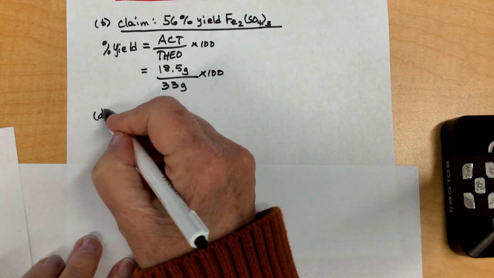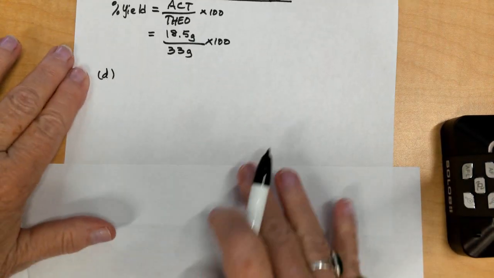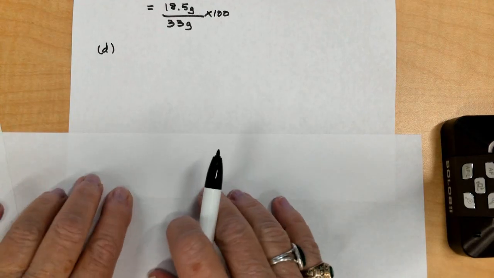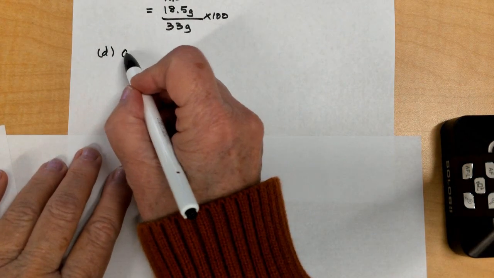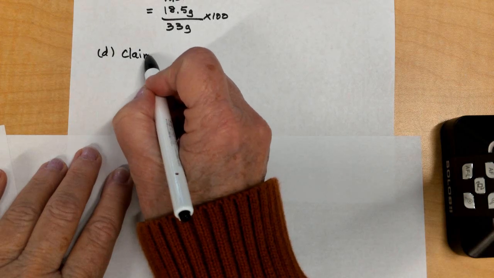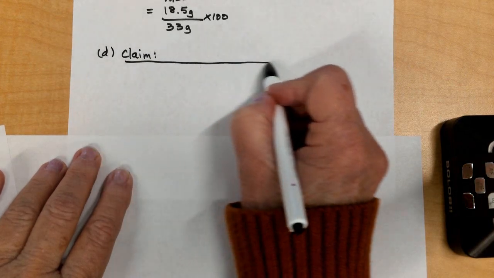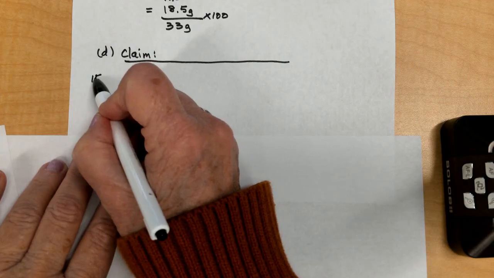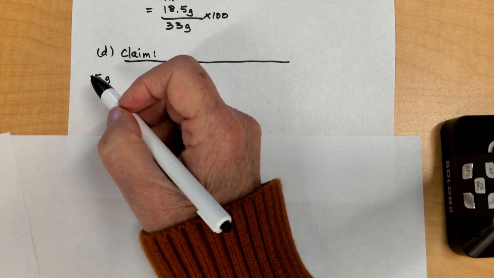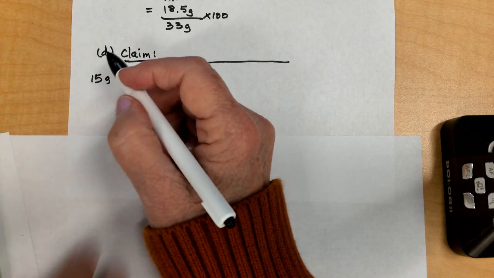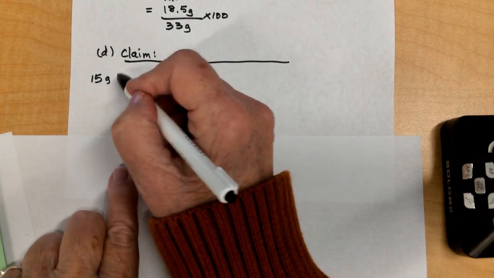So this is part D. All right, so part D, we have 15 grams. Here's going to be my claim. We have 15 grams of sodium sulfate.